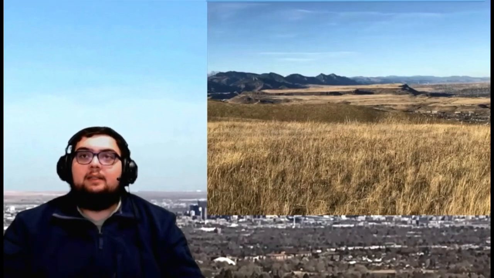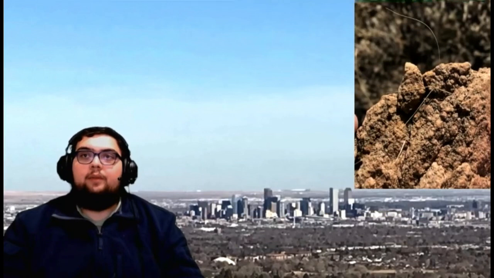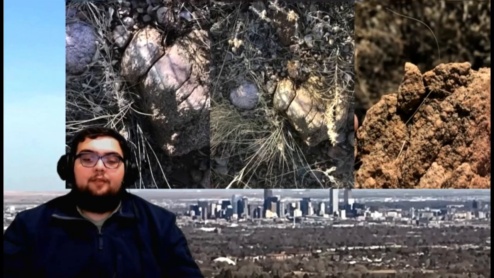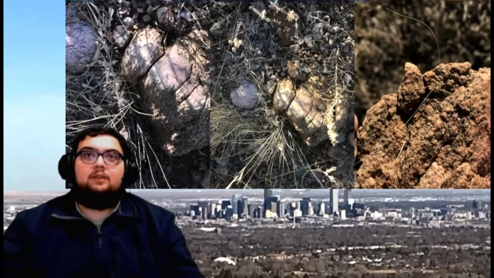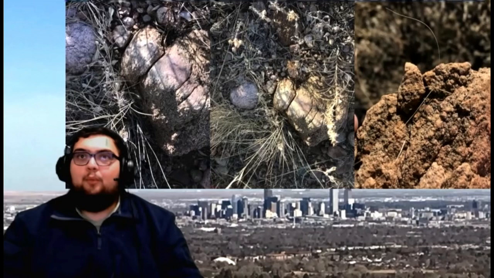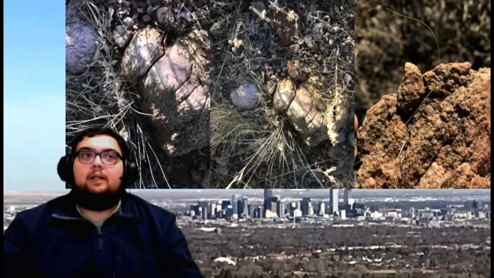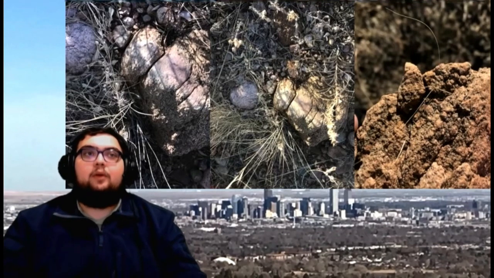Now, I expected to see a lot of mechanical weathering, like the rocks freezing and unfreezing and freezing and unfreezing due to all the snow and ice and rain and more ice. It gets there in Colorado and Denver, but I didn't really see a lot of it. I saw more bioerosion with these rocks in the far right hand corner.